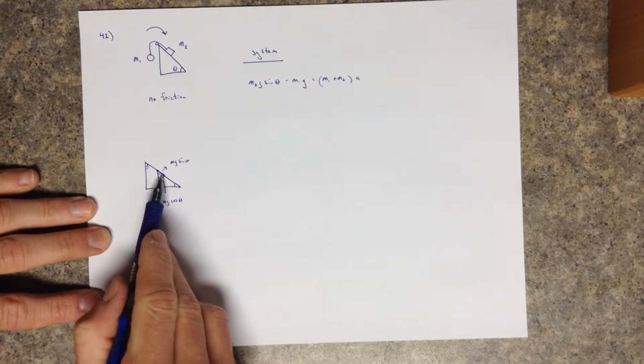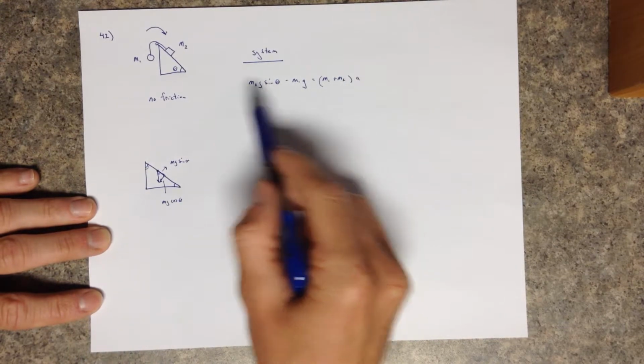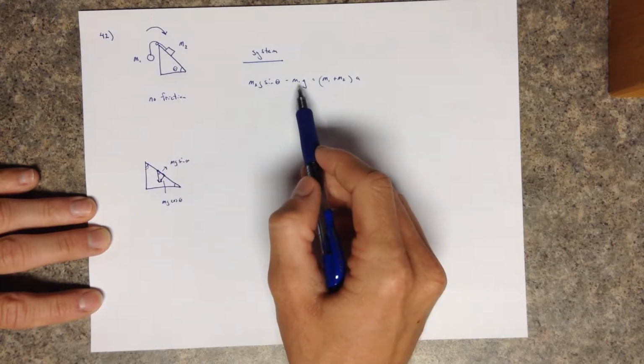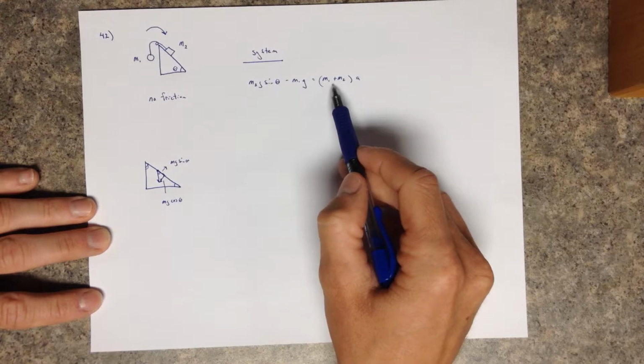Gravity is pulling it down the ramp and into the ramp, and so that's why I have M2G sine theta right here. M1G is just strictly hanging and it's totally opposing the motion, and then M1 and M2 together combine for the inertia of the system.